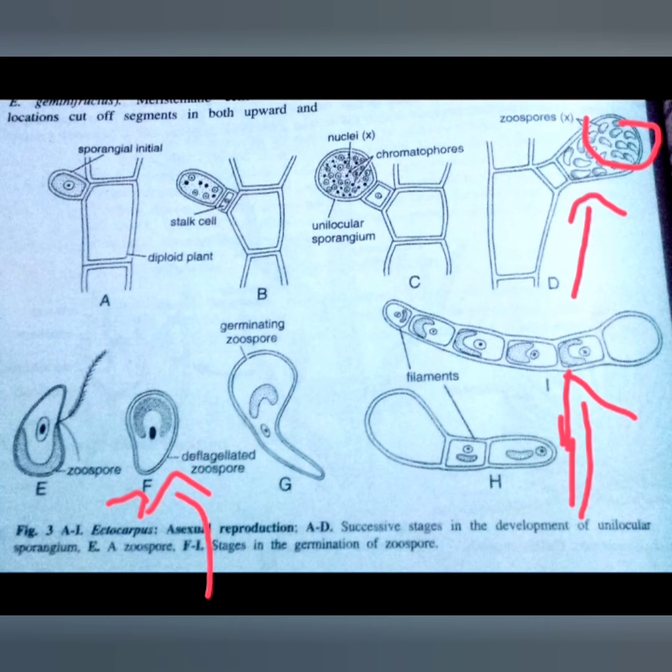But what happens to the sporangium after some time? Sometimes after the liberation of these zoospores, a new sporangium will initiate within the same sporangial wall. So within the same sporangial wall, a new sporangium will form. So this process will continue. This is how these unilocular sporangia are formed.